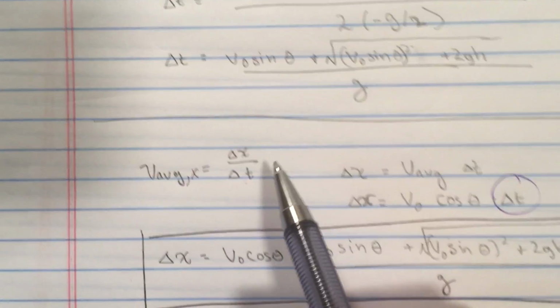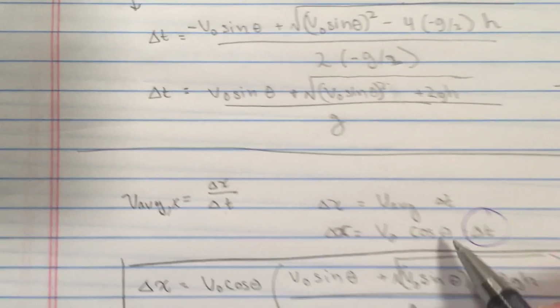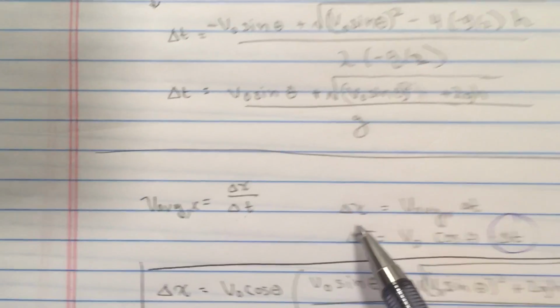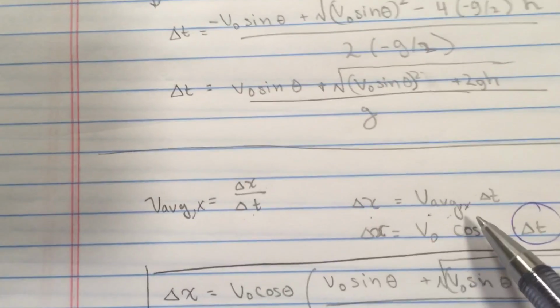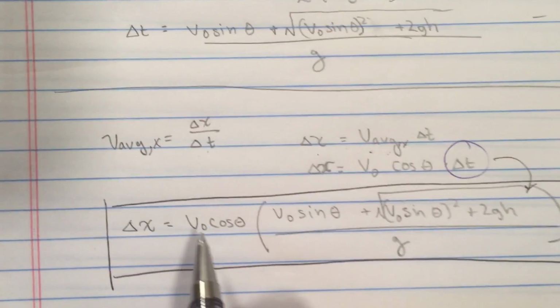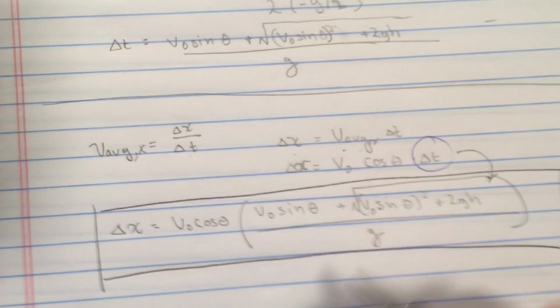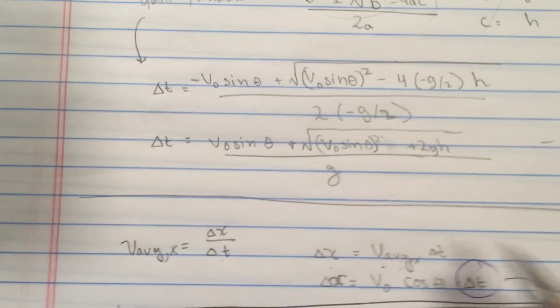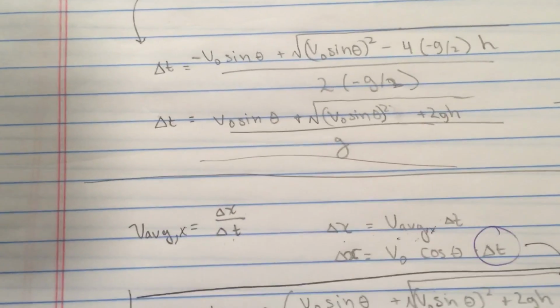which is simply delta x over delta t. From here, we see that delta x equals the v average in the x direction times delta t, which would simply give us the change in x is equal to the velocity times cosine theta times delta t, which we calculated from above right here, and we are done.